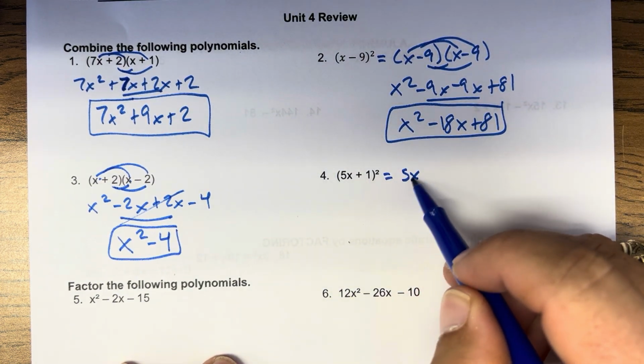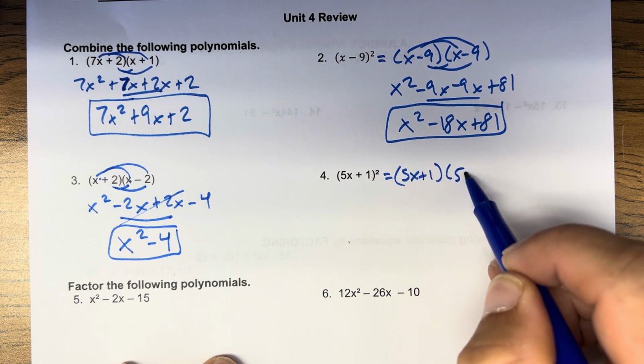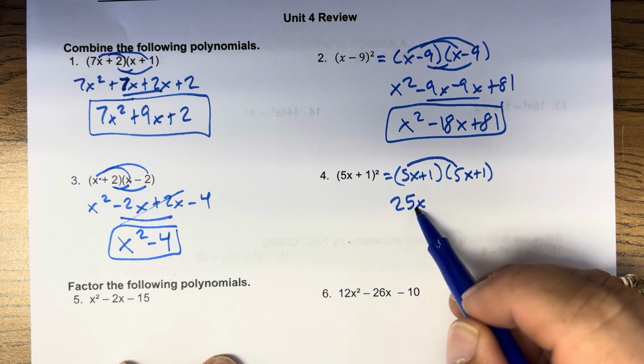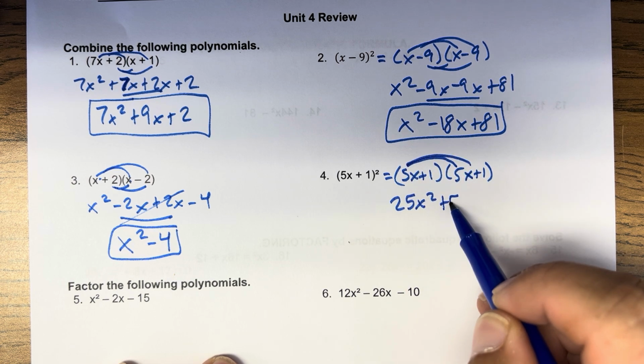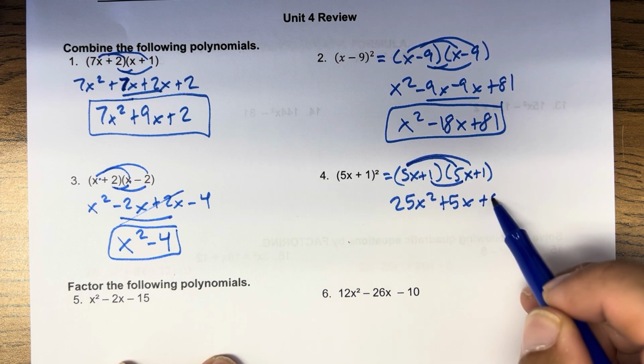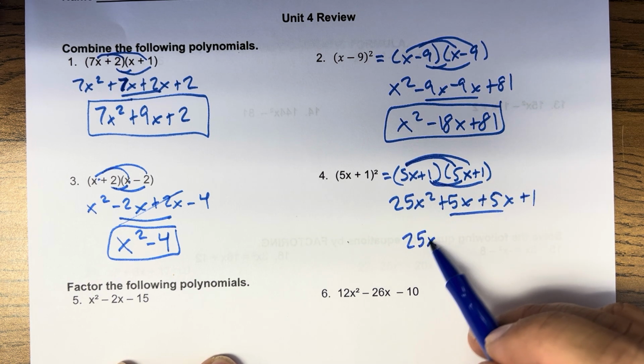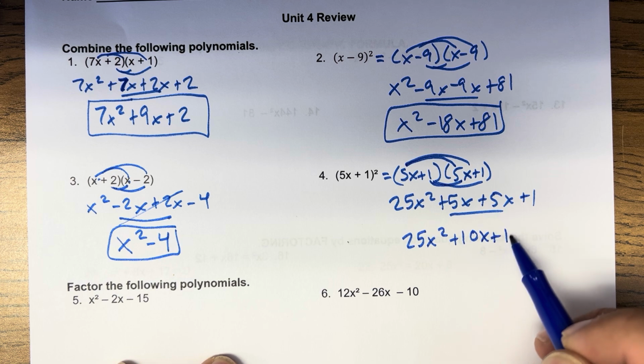Again, there's 2 of them, so 5x plus 1 times 5x plus 1. And so 5x times 5x is 25x squared. 5x times 1 is 5x. 1 times 5x is 5x. 1 times 1 is 1. So 25x squared plus 10x plus 1.